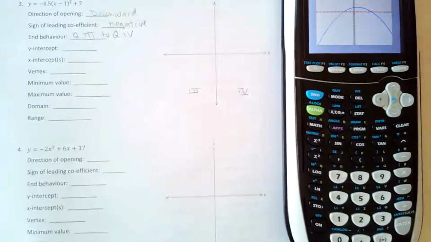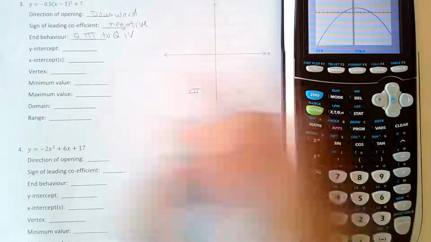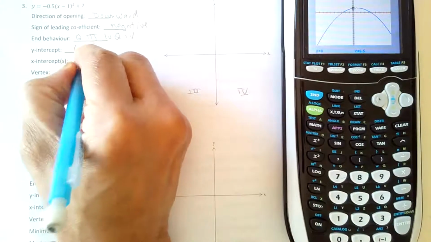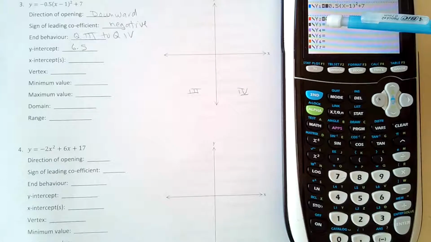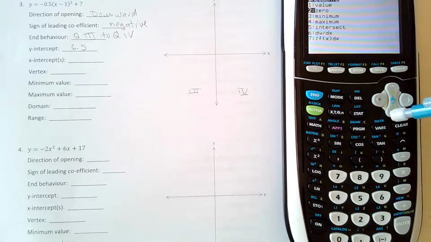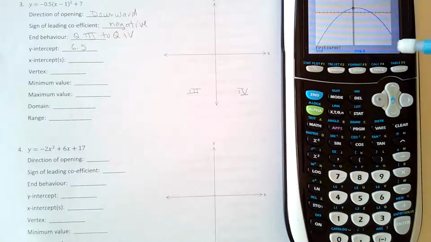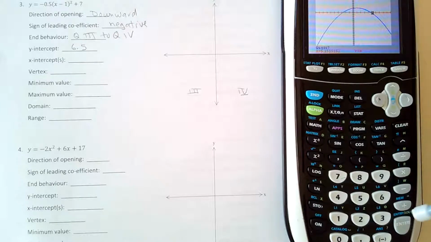Now, for the y-intercept, we press second, trace, enter, 0, and it would be 6.5. For the x-intercept, we go back to my equation here, make sure y2 is equal to 0, then graph. Second trace, I need to find my intersect, and let's find the right side first. So move my cursor to the right using my right arrow key, and press enter 3 times.